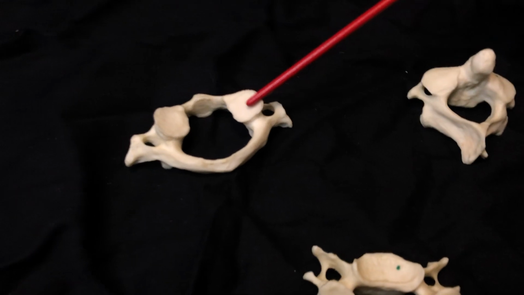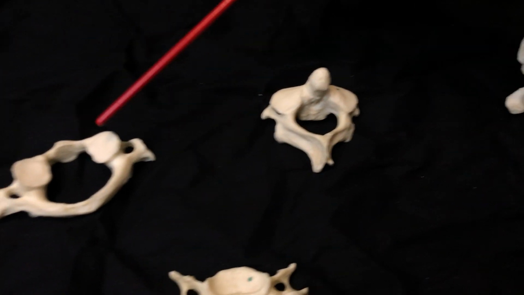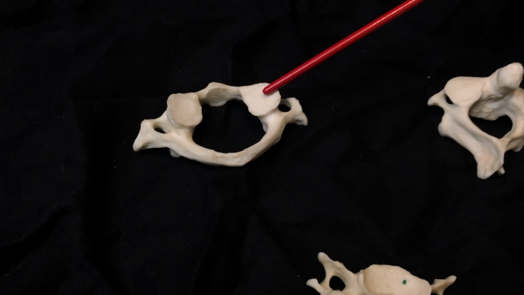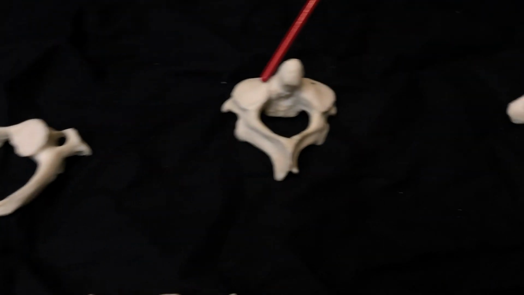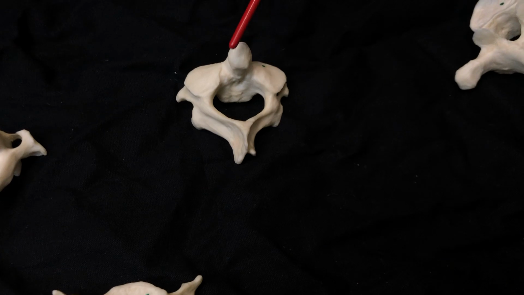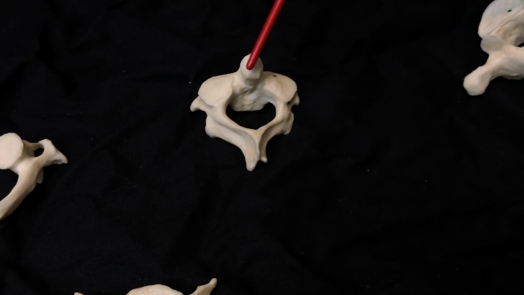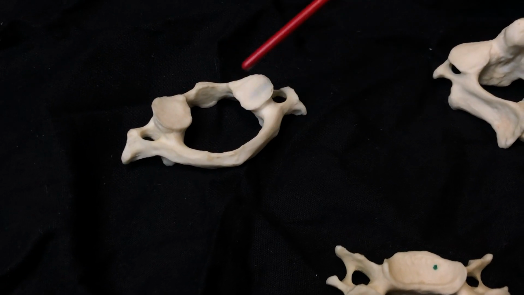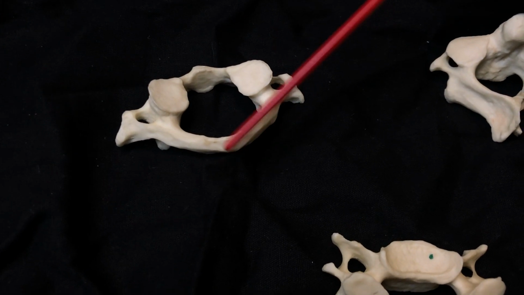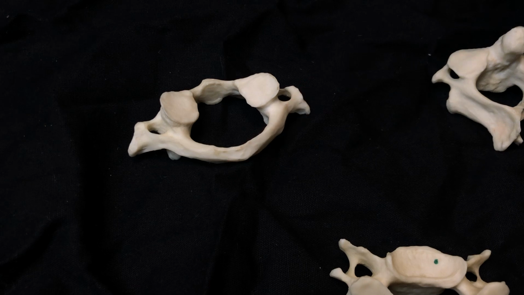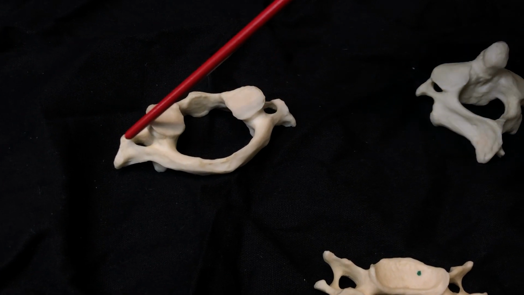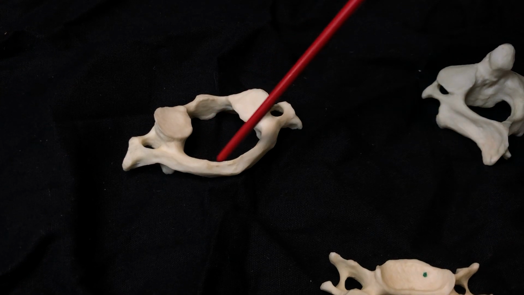She had C1 and C2. C1 is called Atlas. She is a girl because girls is where it's at. Whoop, whoop. C2 is called Dins. They call him Big D because he has a dens. So for the girl, she kind of took after her father, so she does not have a bifid spinous process, but she has superior articular facets, transverse foramen, vertebral foramen.